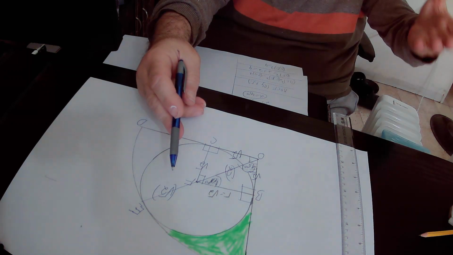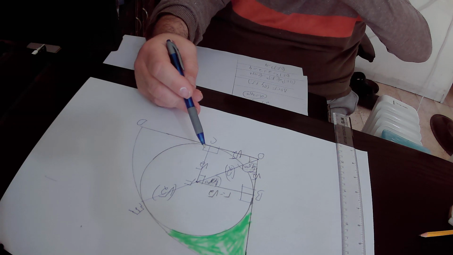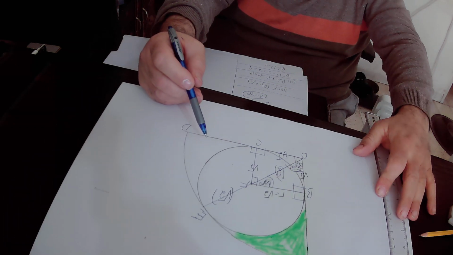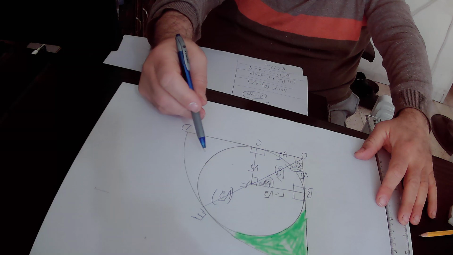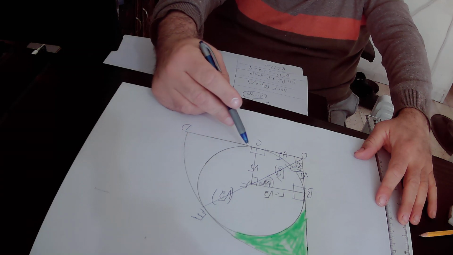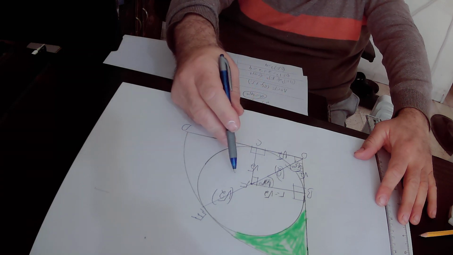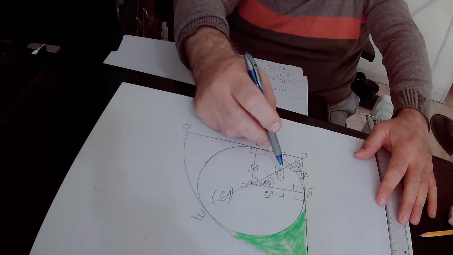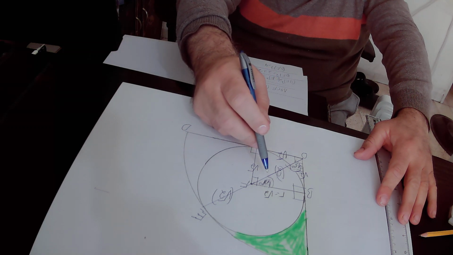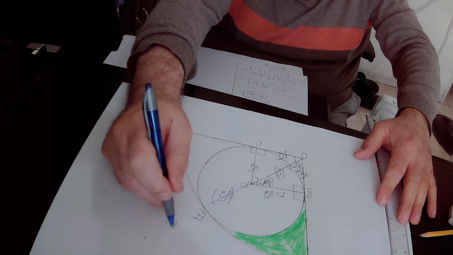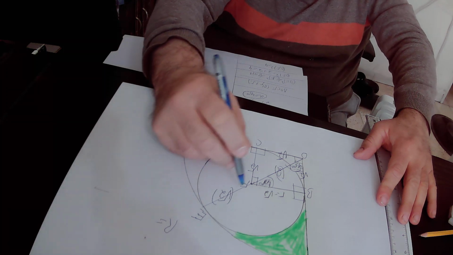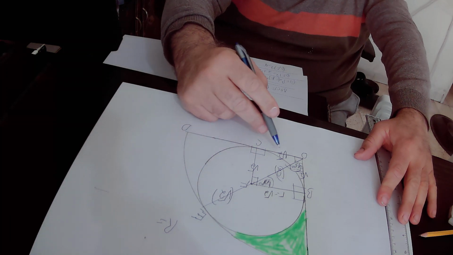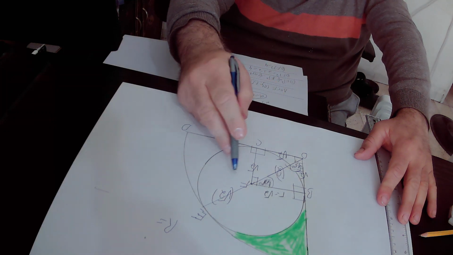This is exactly the definition of a radius. So OFE is the radius of the quarter circle. We define the radius of the quarter circle as capital R, so capital R equals OFE.